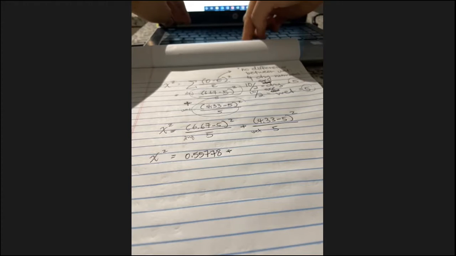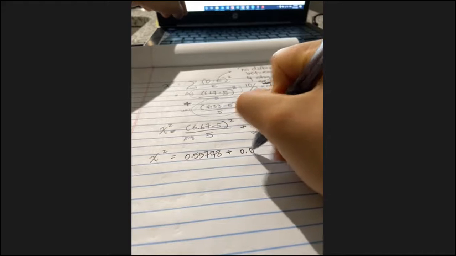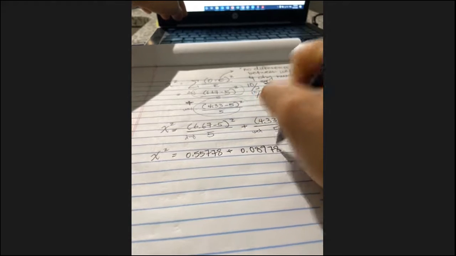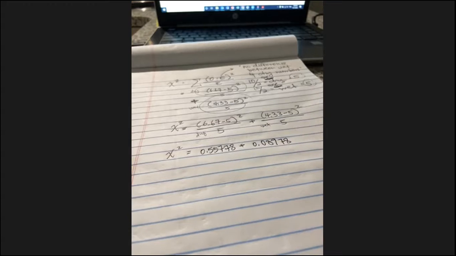Now, negative 0.67 squared is equal to 0.4489, and then you're going to divide 0.4489 by 5, which is the denominator, which is going to be 0.08978. Now, that's kind of a small number, so that's kind of interesting. Now, you want to get them added together, right, to get your actual chi-squared value. So let's add those together now.